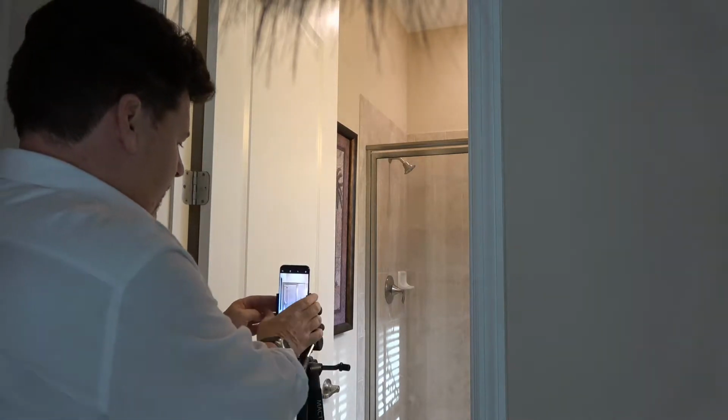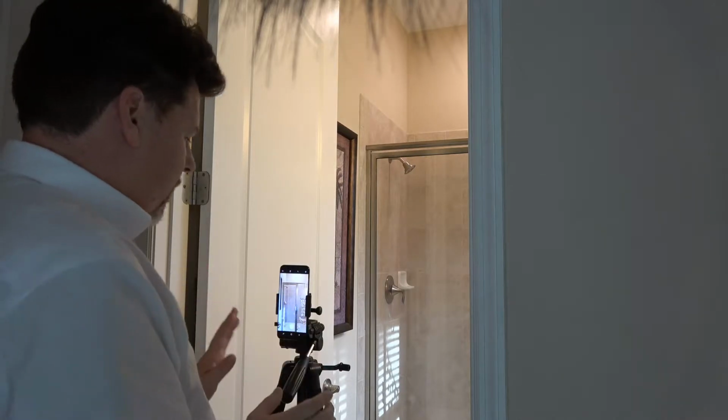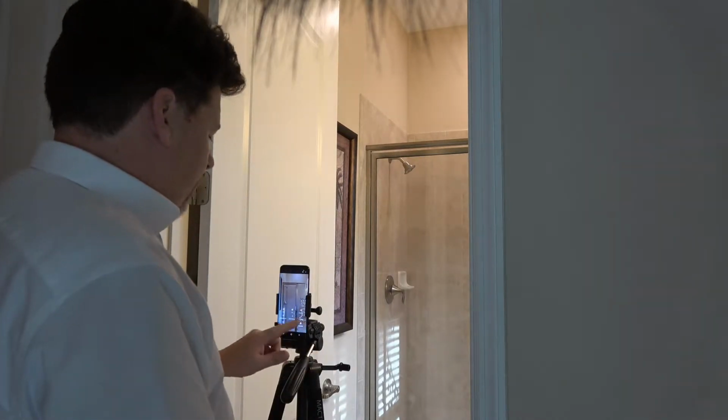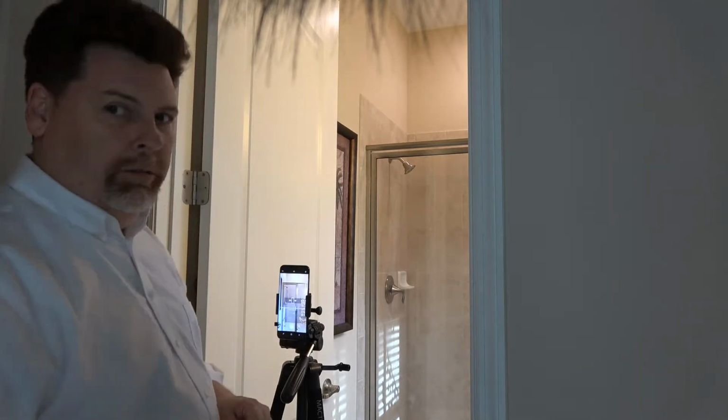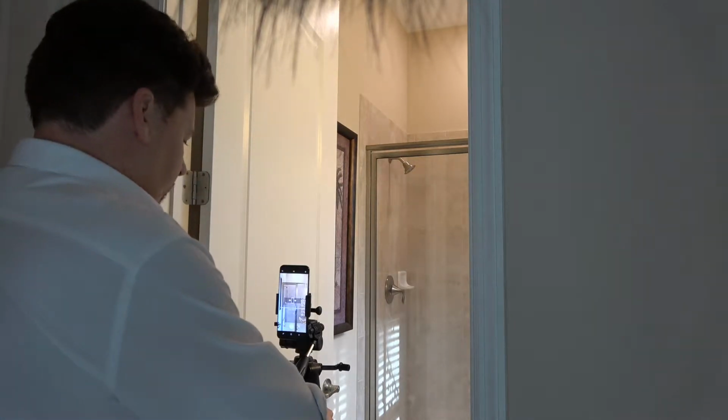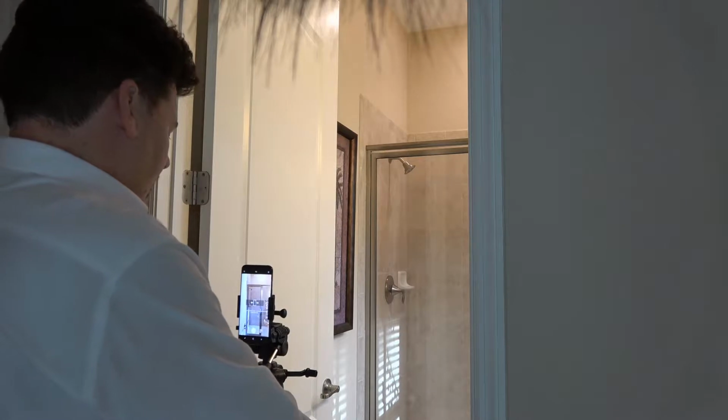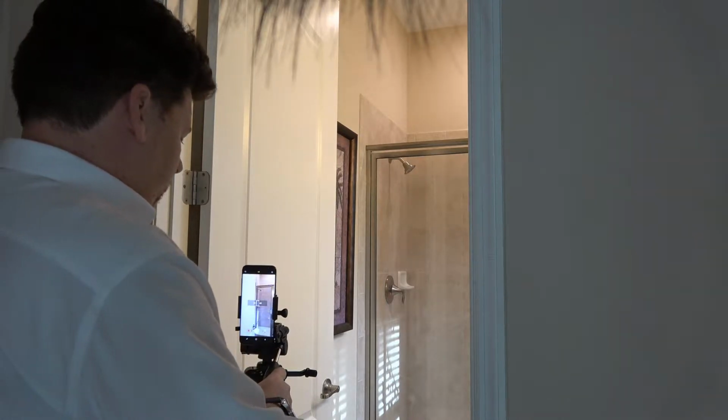And it looks like I'm a little bit off. I'm just going to give it just a nudge, and there we go. So we're all set there. I'm going to swipe over and put it on panoramic mode, just like before. And I'm going to back it up just a tad, and then I want to get it over here.